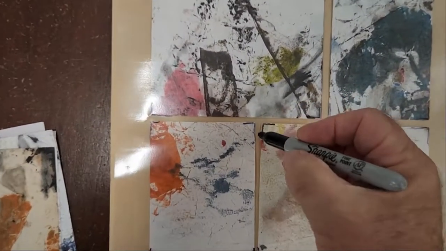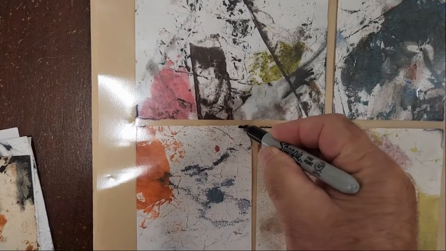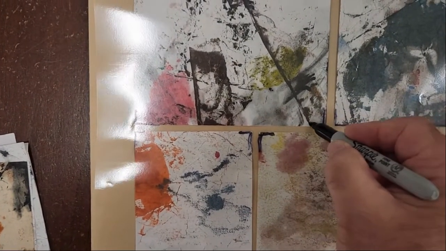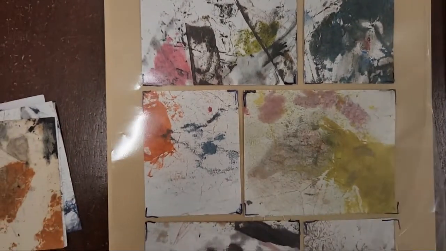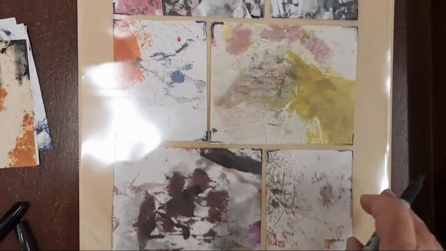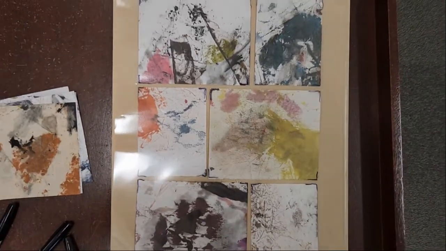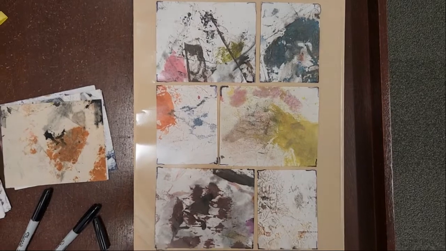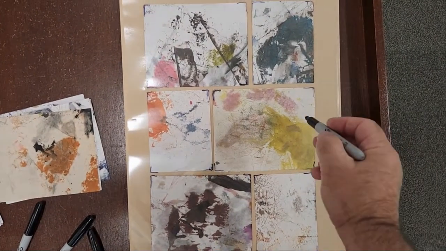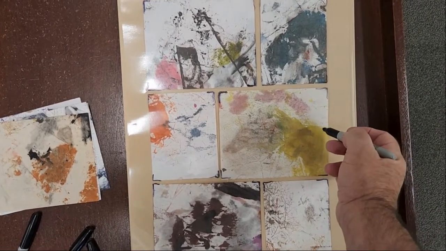Then I cut them to a specific panel size, put them under a piece of clear lamination film, mark off the corners of the panels so I have some sort of guide for the page, and then I stare at it for a long time until I start to see some things in the random marks.